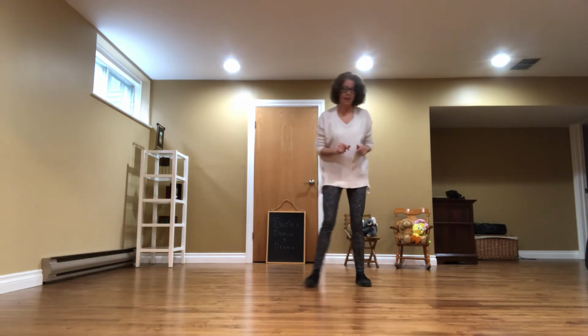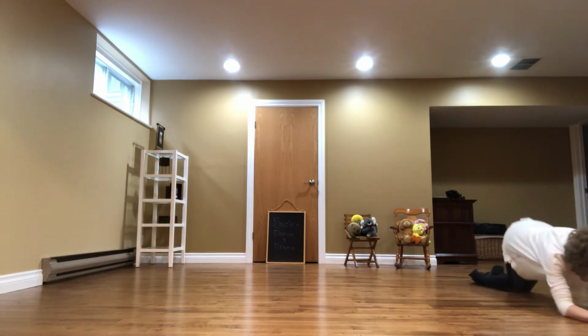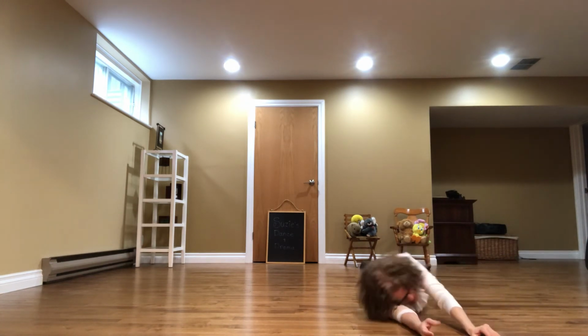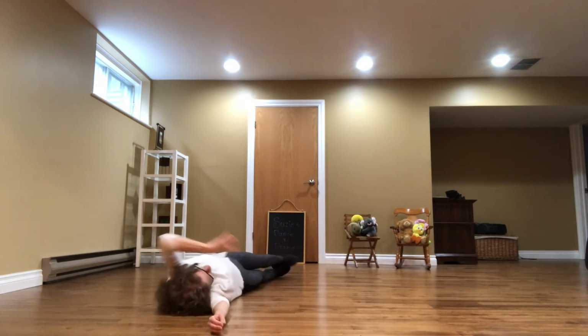And they are very round. And they roll. They roll sometimes. So why don't we try that? Move over to the side of the room. Stretch out and roll. Leave your arms above your head. I think you'll roll better.